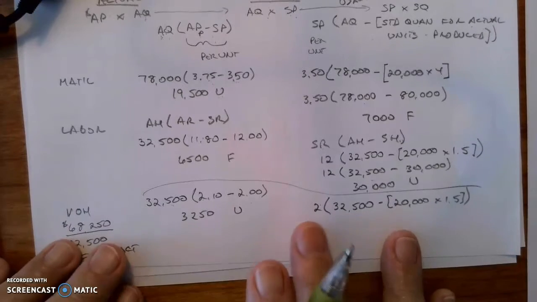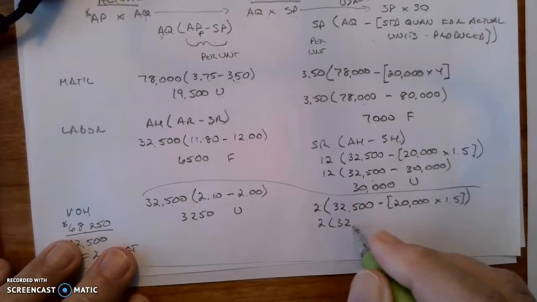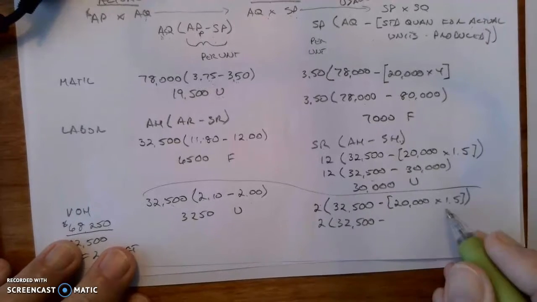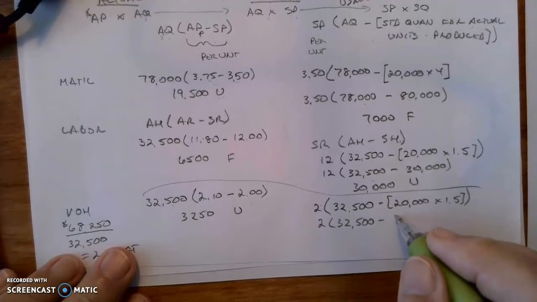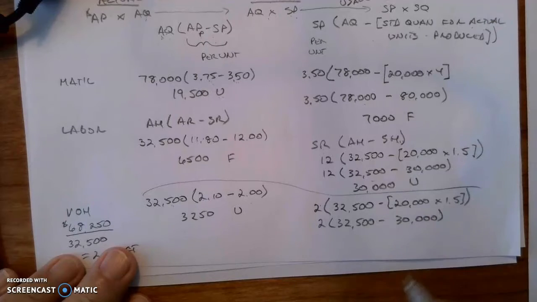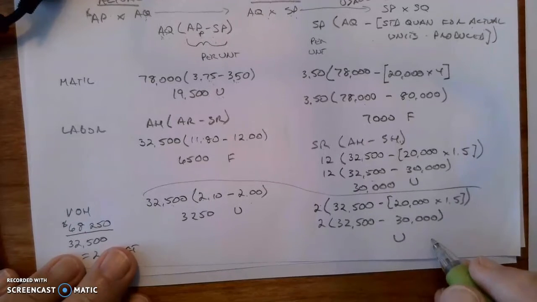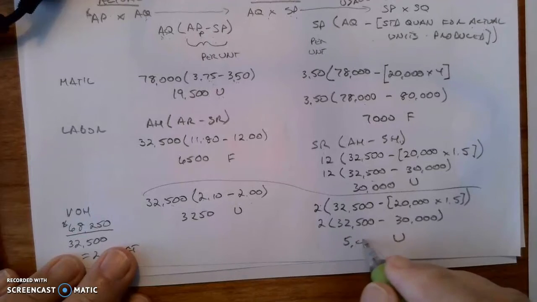So 2 times 32.5 minus 30,000. Which is good. They're relatively normal numbers. So this would again be an unfavorable variance, and it would be 5,000.